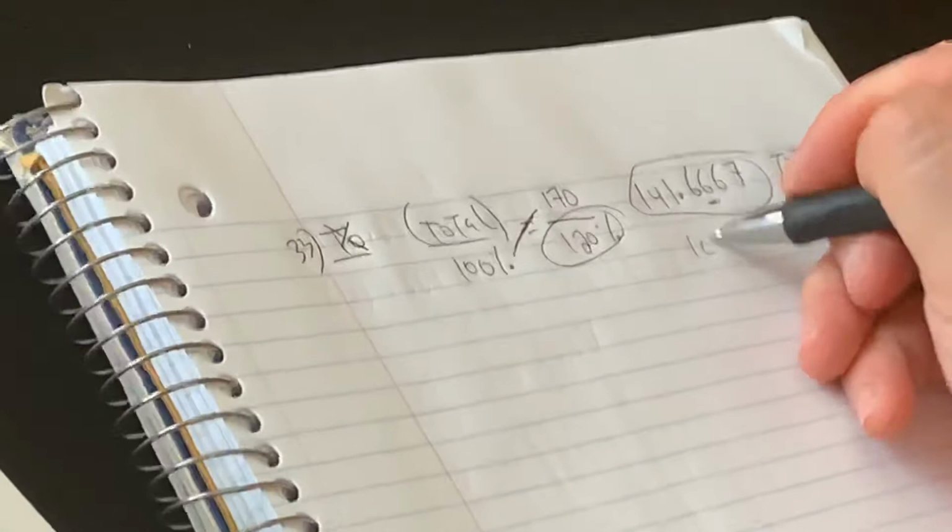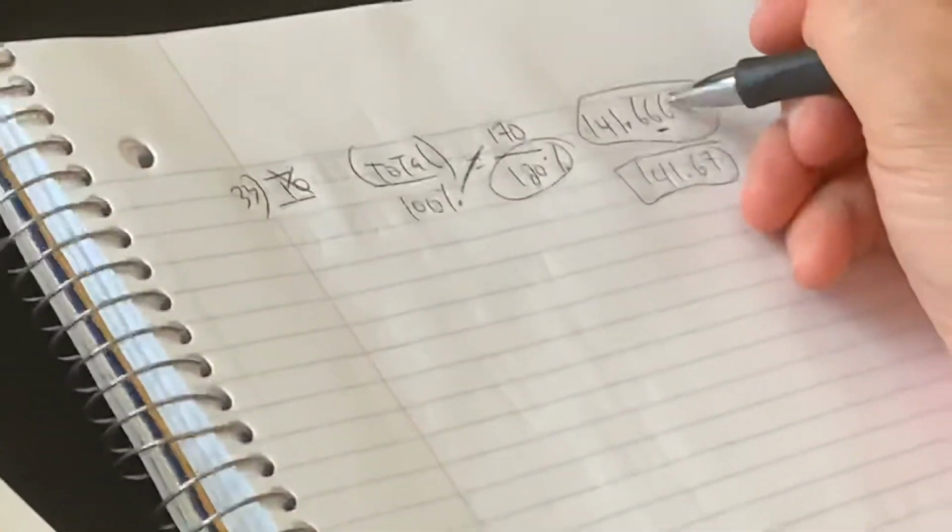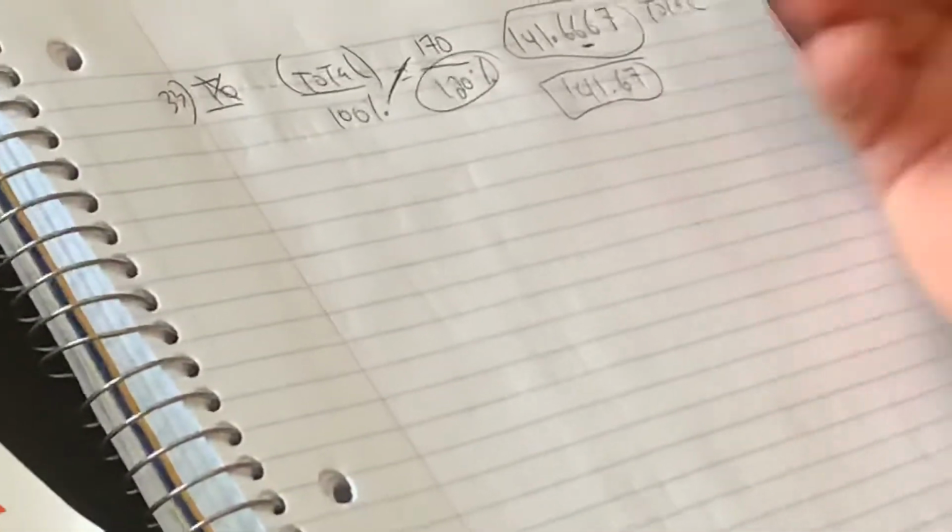Just make sure you read carefully, and if it says to round to the hundreds, which it does, remember hundreds is the second digit from the decimal. So the correct answer should be 141.67. Why? Because the other 6 helps out the other 6, so it goes up to a 7. Cool? Let's do more.